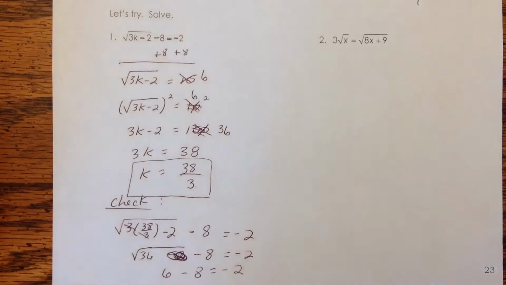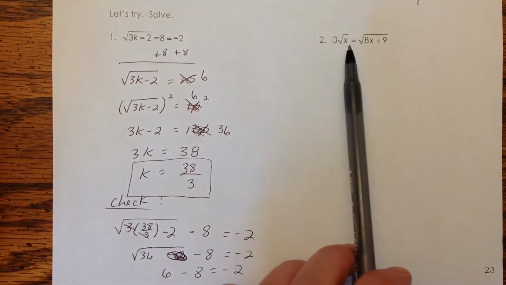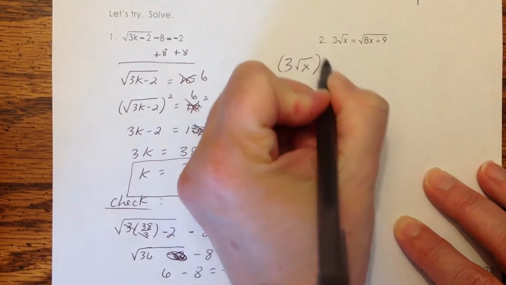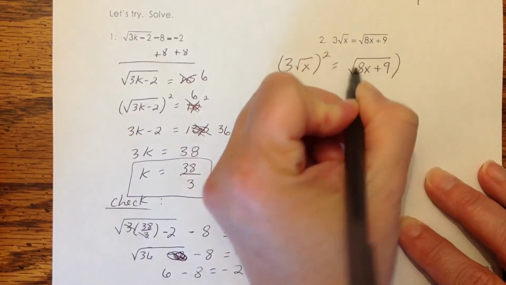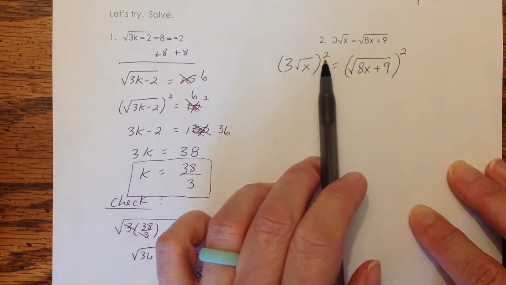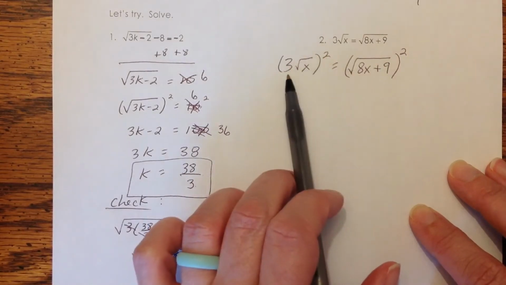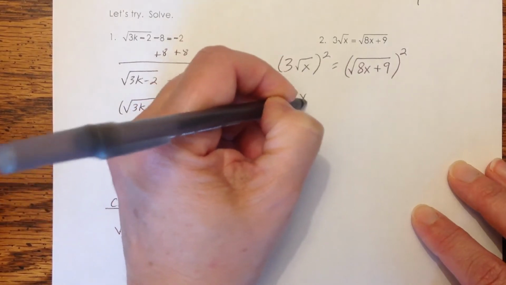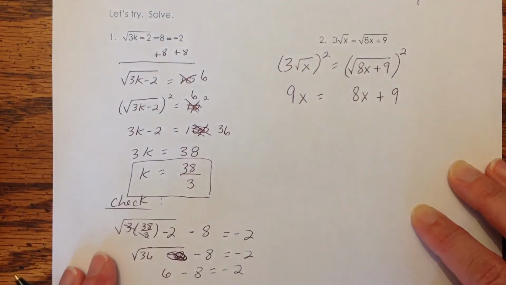The next one, we can see that a square root is already isolated, so we square both sides. So we take 3 square root of x and we square it, and we take the square root of 8x plus 9 and we square it. Now here, we have to use the power rule. The power rule means that everything inside gets squared. So then 3 becomes 9, and the square root of x squared becomes x. This becomes 8x plus 9 because when you square a square root, it cancels.